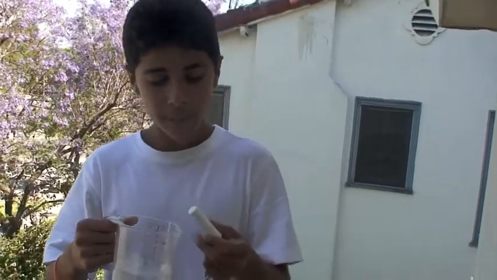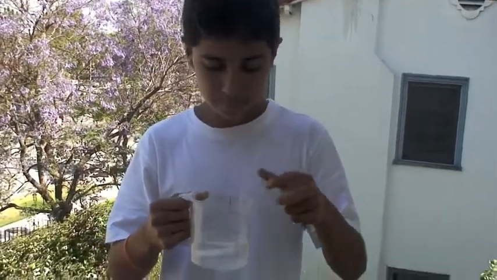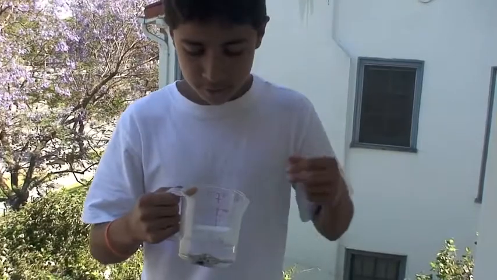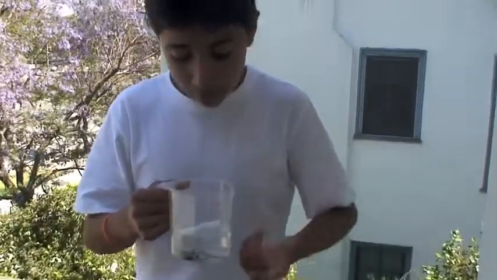As you see right here, I'm going to put this chapstick into this water. This chapstick floats. Now you see right here, I'm going to put the keys also in the water. The keys do not float. Therefore, the keys are denser than the chapstick.